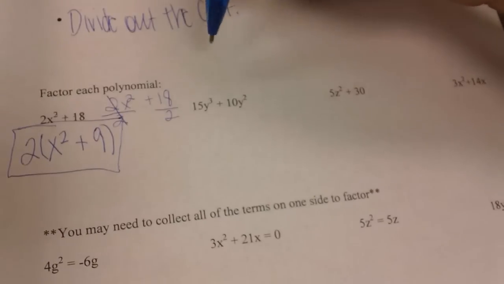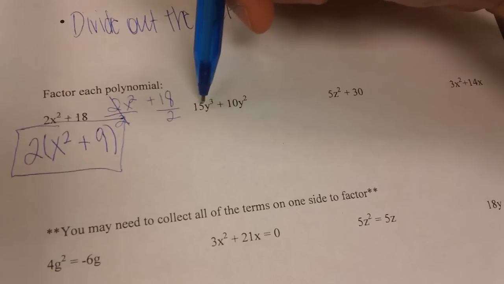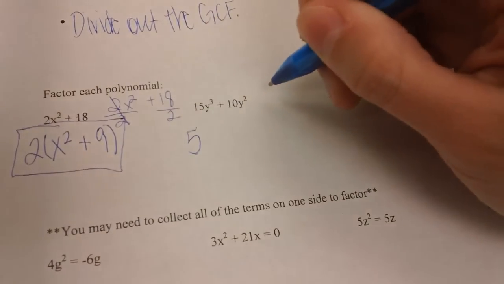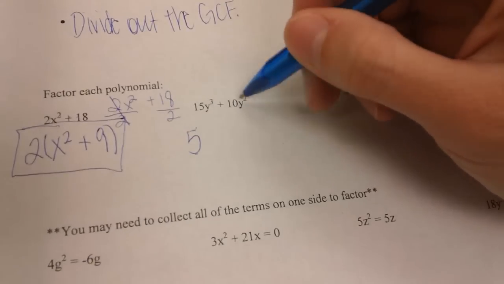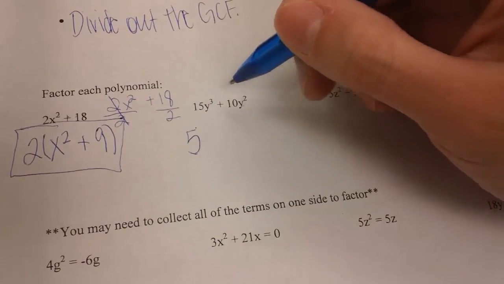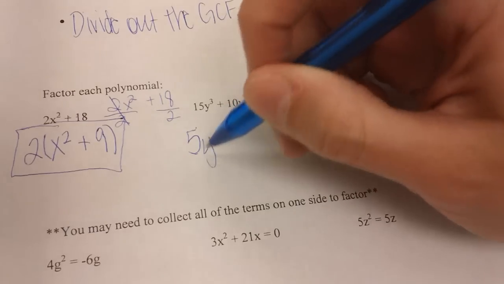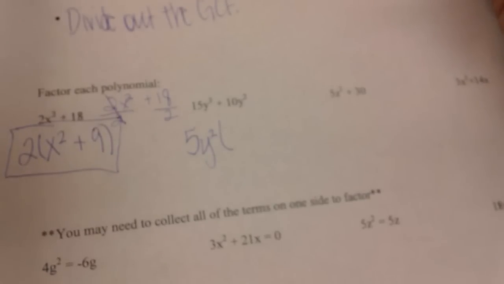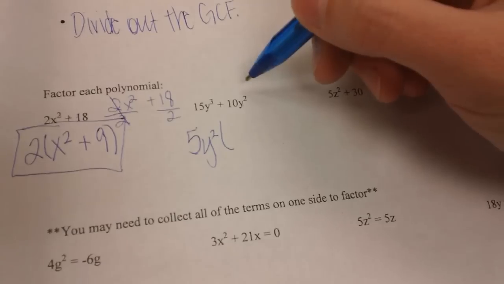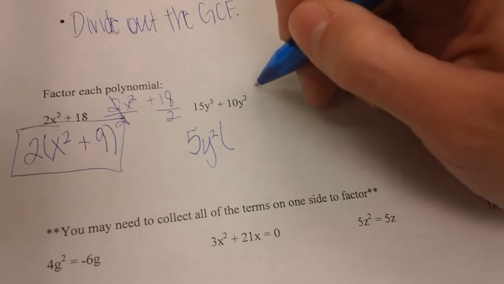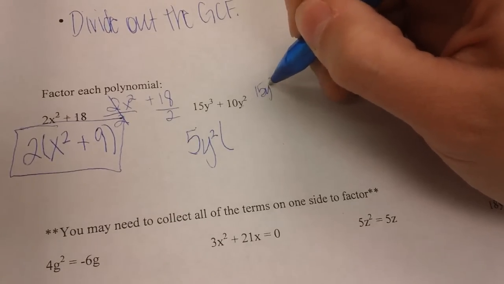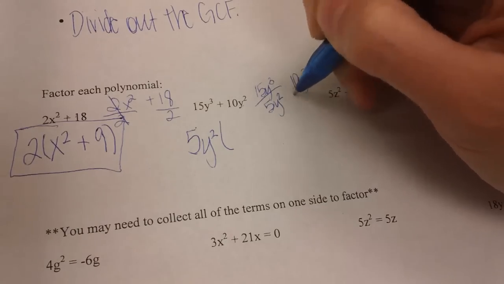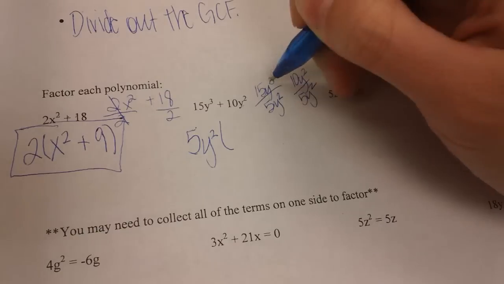The next one, of 15 and 10, I can take out 5. And y cubed and y squared, the biggest y I can take out is y squared. So I take out the biggest number of exponents that I can. So now I have 15y cubed divided by 5y squared, and 10y squared divided by 5y squared.